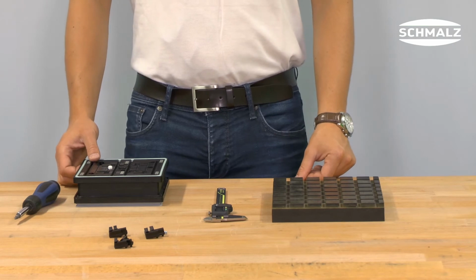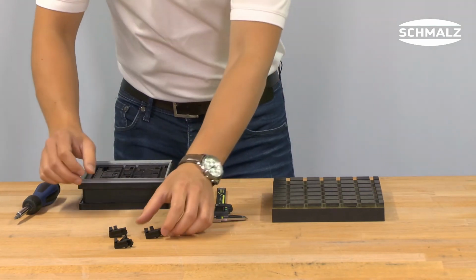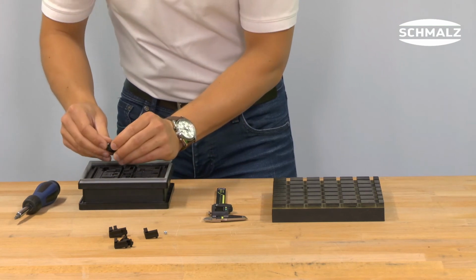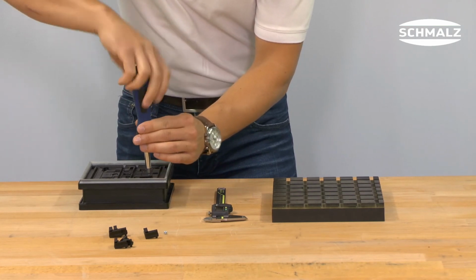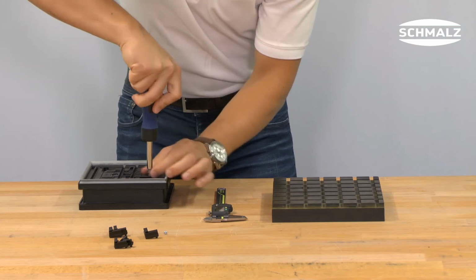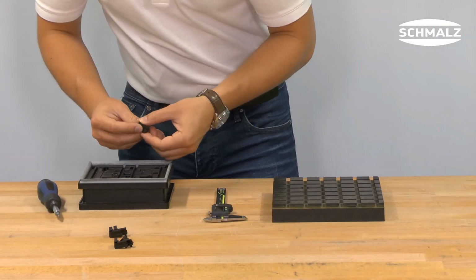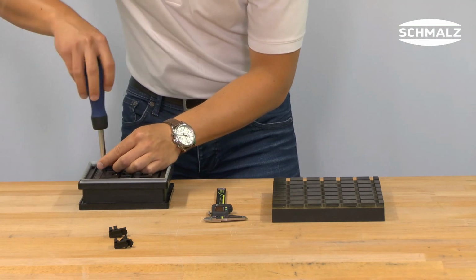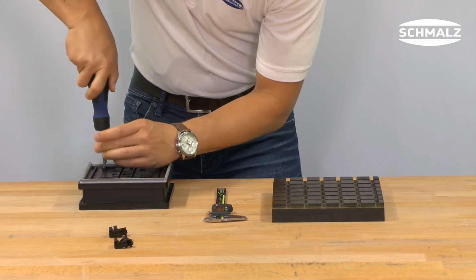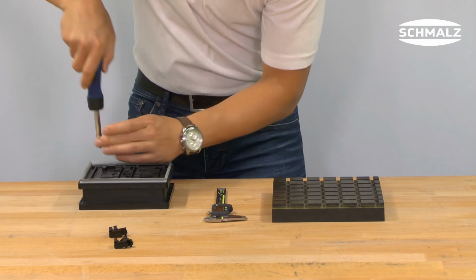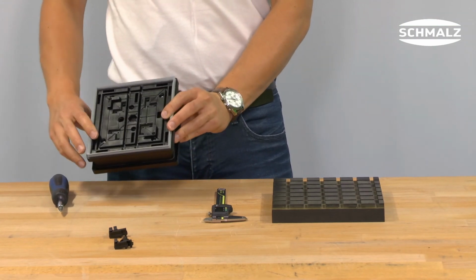Now go ahead and mount the appropriate brackets in the recess provided for this purpose on the bottom side of the block. After this, your block is ready for use and you can position it on the grid.